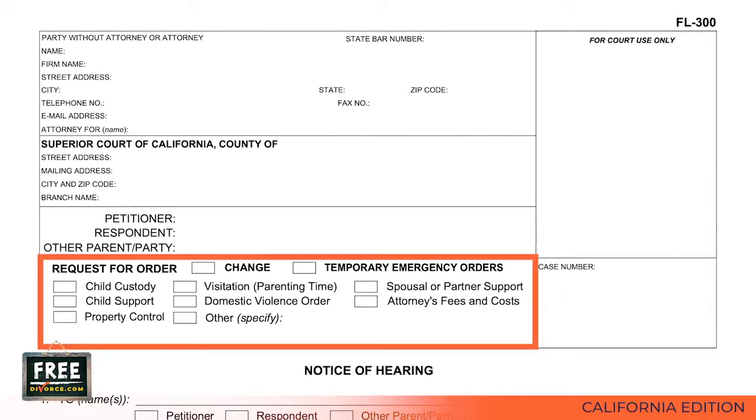Let's go over the FL300. When you review the FL300 form, you will see that there are boxes you can check to request the most common types of temporary orders. You can use the FL300 form to request temporary child custody orders, temporary child support orders, and temporary spousal support orders. You can also use this form to request property control orders.